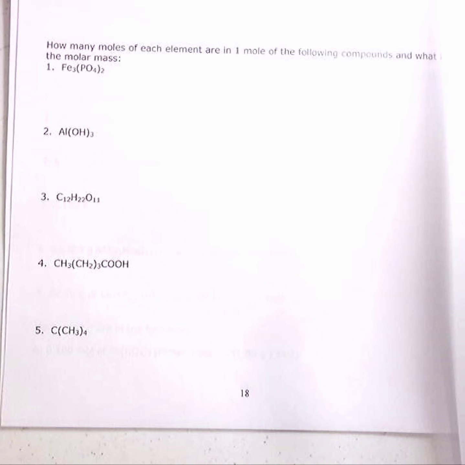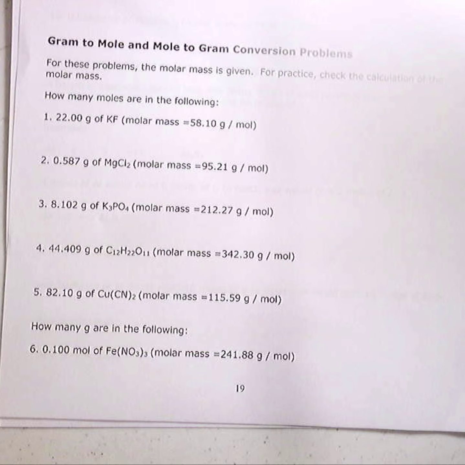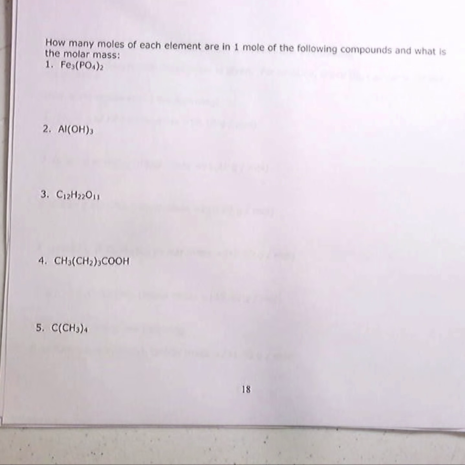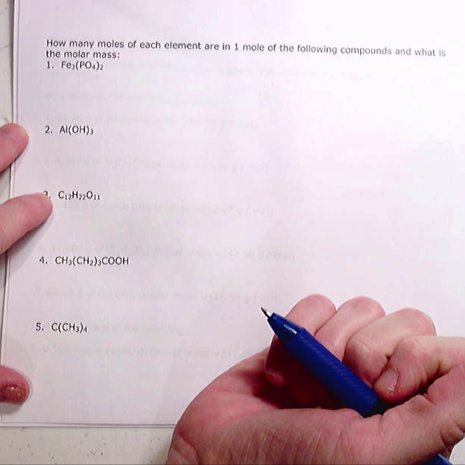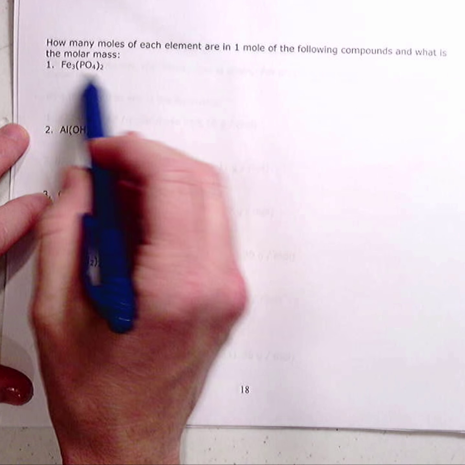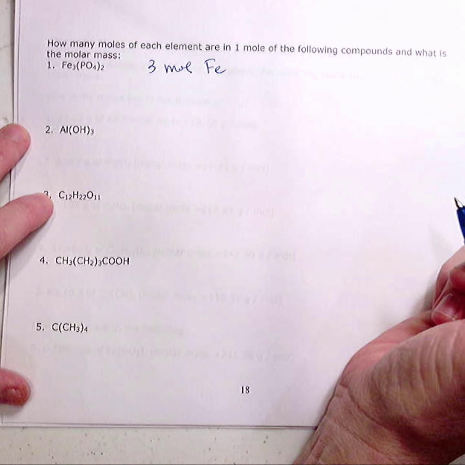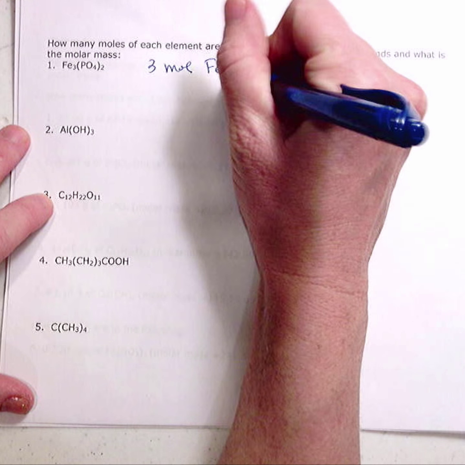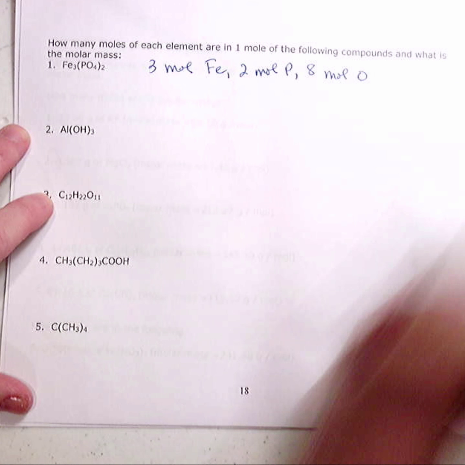So on the next page, we have some practice problems. How many moles of each element are in 1 mole of the following compounds, and what is the molar mass? I have several practice problems for you to work through, and it's good practice. Let's work through the first one, and then I want you to hit pause and work through them. Okay, so the number of moles: 1 mole of iron(II) phosphate would have 3 moles of iron, 2 moles of phosphorus, 8 moles of oxygen.